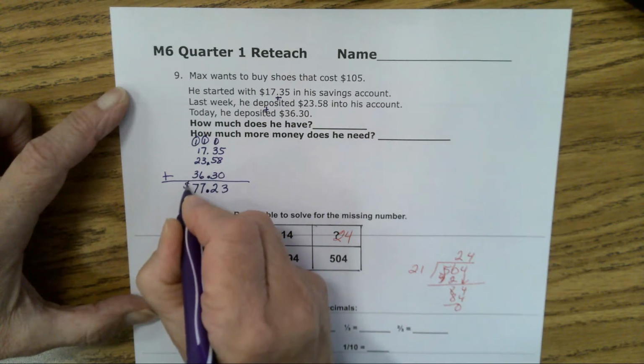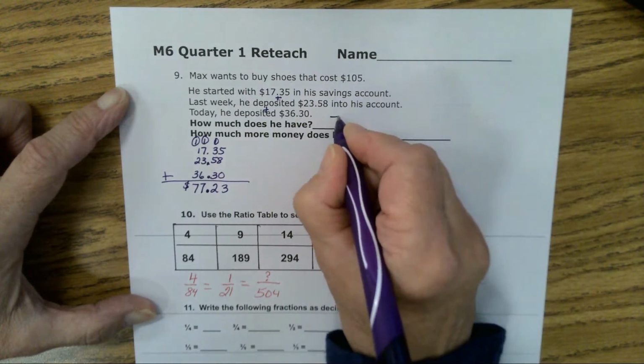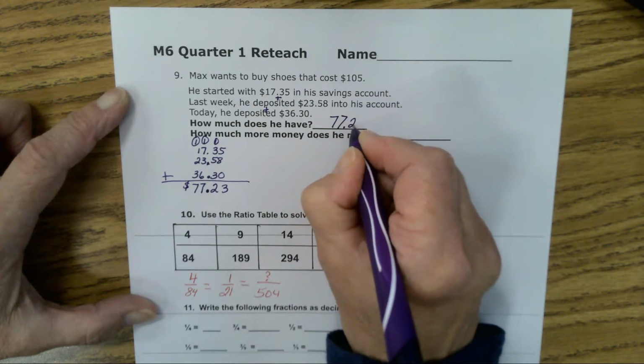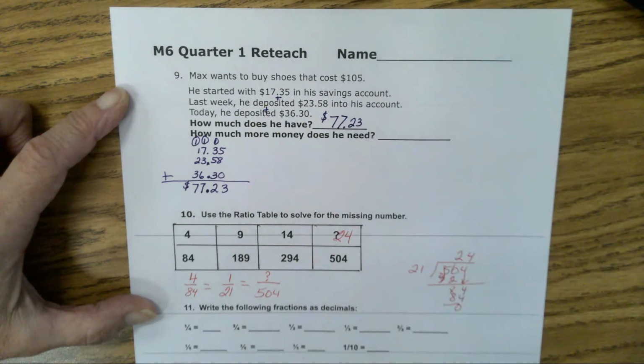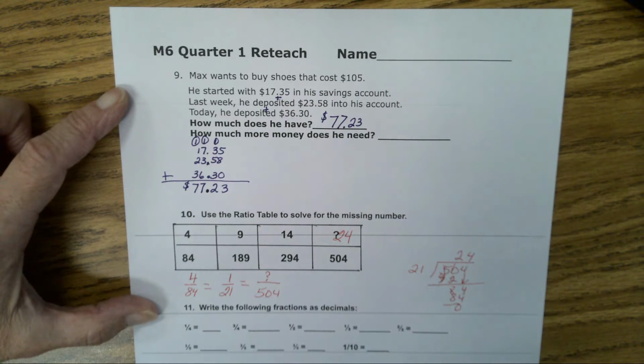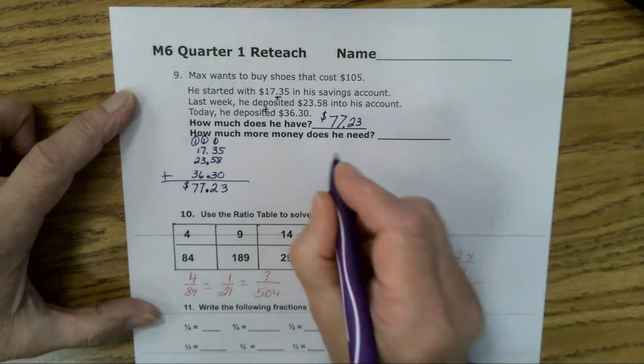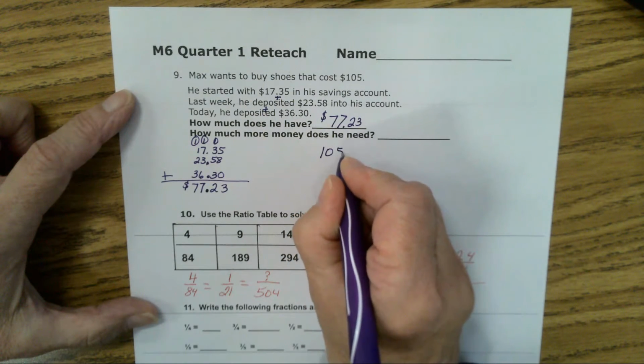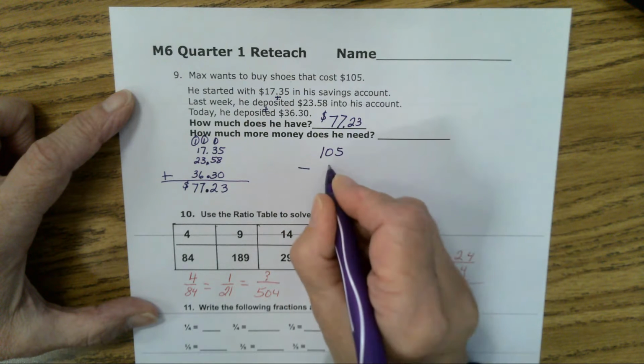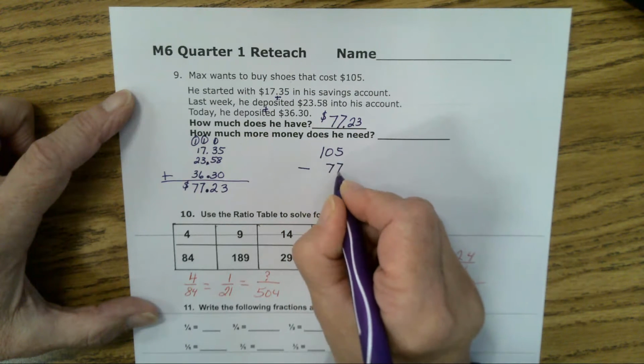So how much money does he have? He has $77.23. Now, how much more money does he need? What will I do to figure this answer? Yes. I'm going to do 105 minus 77.23. Oh, wait. We have a problem. There is no decimal point in 105.